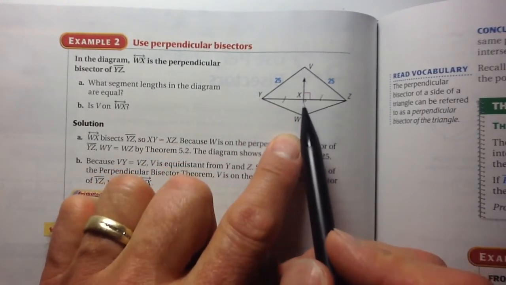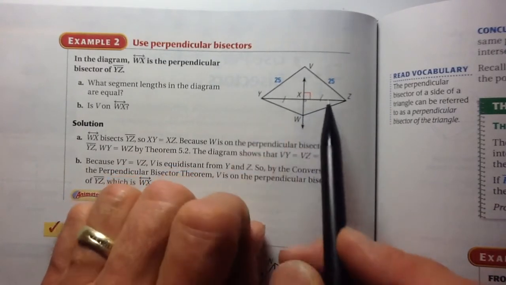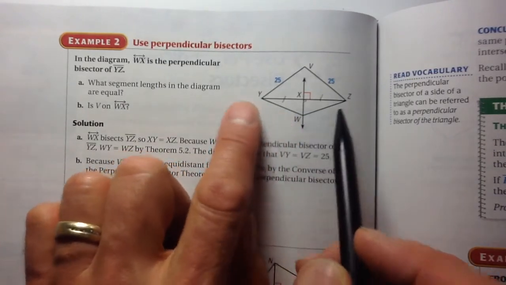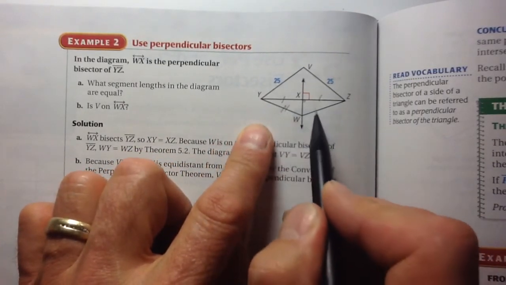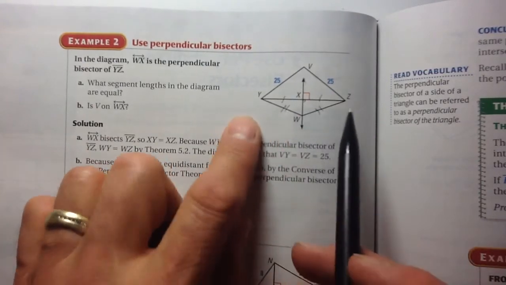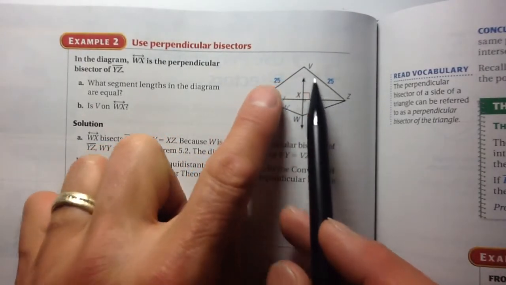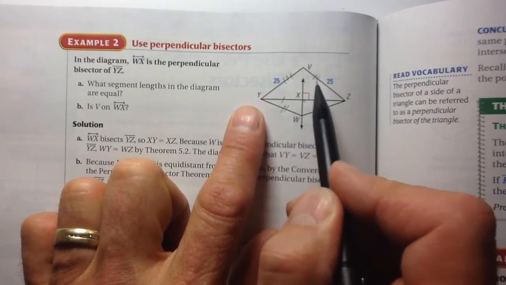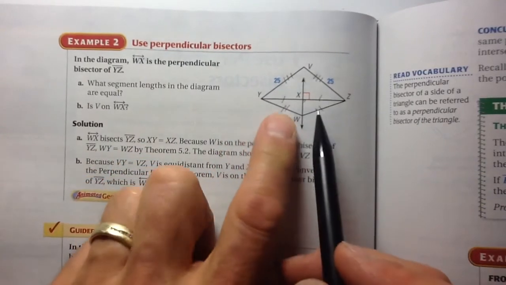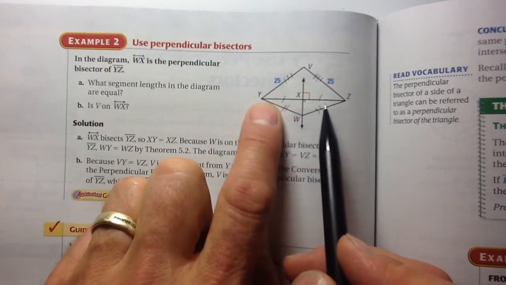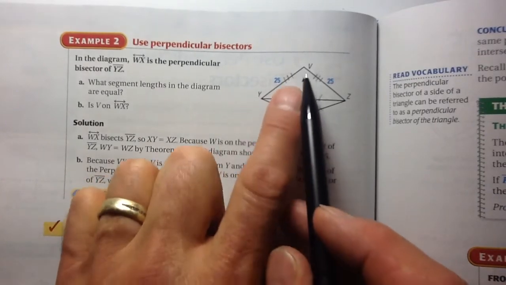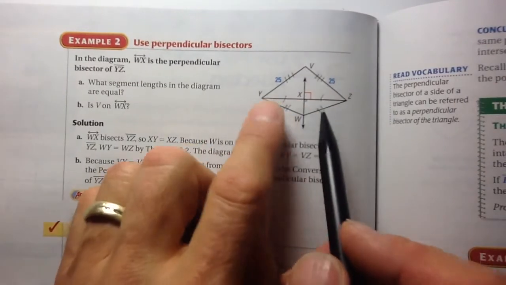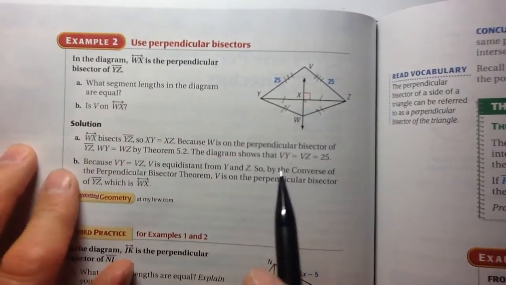And because this is a perpendicular bisector, each point on this perpendicular bisector is equidistant from the endpoints of your segment. Therefore, these two segments are congruent with each other. And also, of course, we're told that these two segments are both 25, so those two segments are also congruent to each other. So notice how I put single tick marks on this pair, double tick marks on this pair, and triple tick marks on that one. Of course, I could have done it differently. I could have said triple tick marks down here, but you get the point.